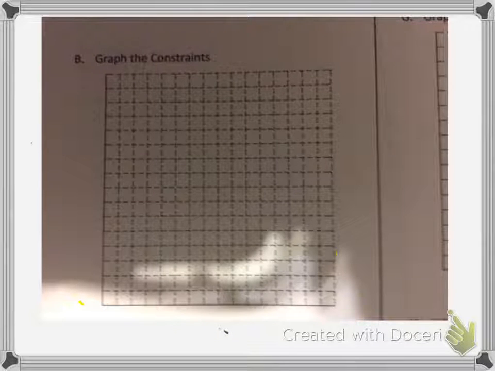So this time I'm saying gold's here, silver's here. 0, 10, 20, 30, 40, 50, 60. 10, 20, 30, 40. Okay, connect them, make your line.